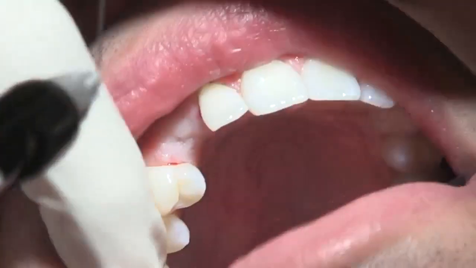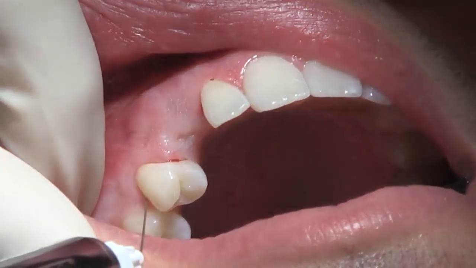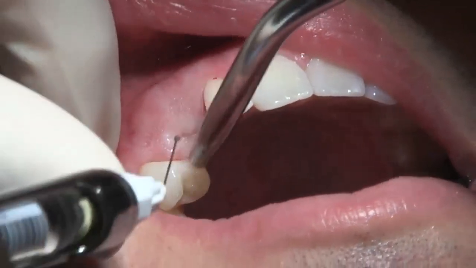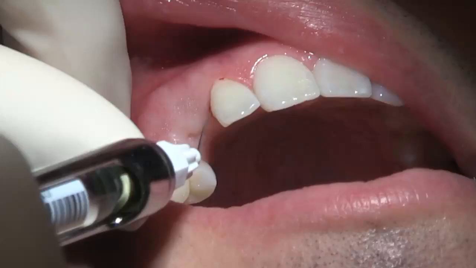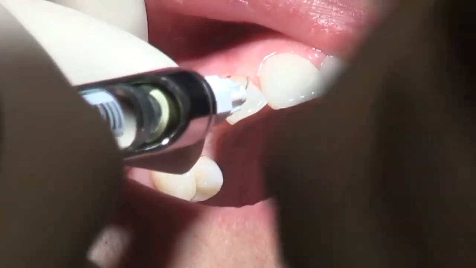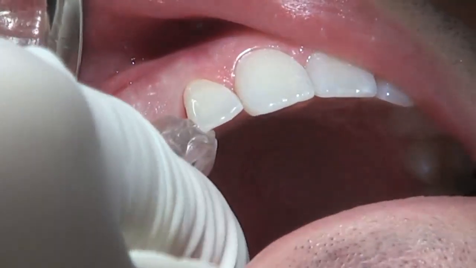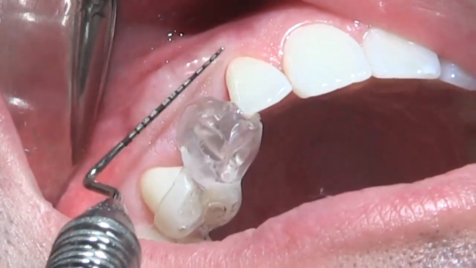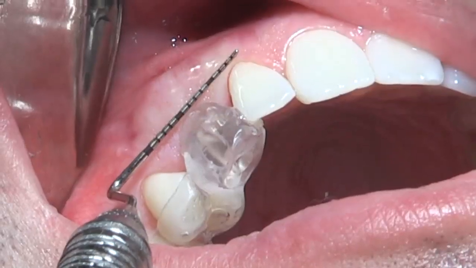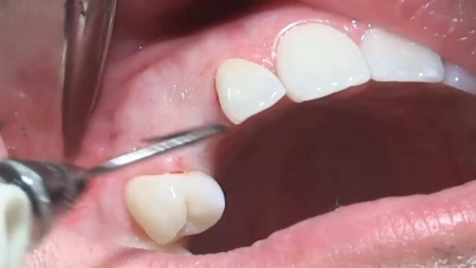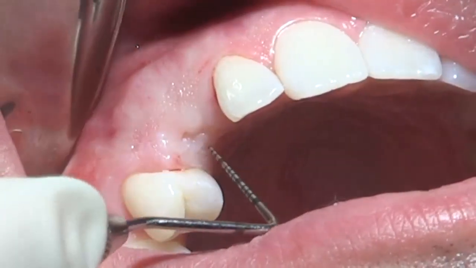We start off with local infiltration anesthesia in the buccal vestibulum, in the palatal vestibulum, and in the marginal gingivas, including the papillas. Periodontal probes are being used to sound to the bone. The surgical guide stent is applied and evaluated with the surrounding soft tissues just prior to starting the procedure.